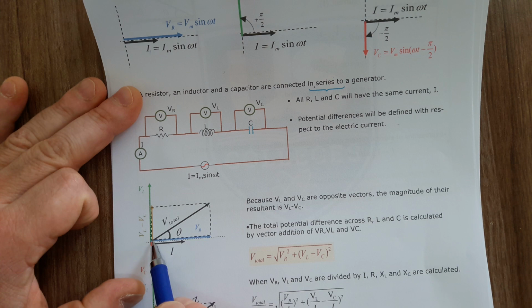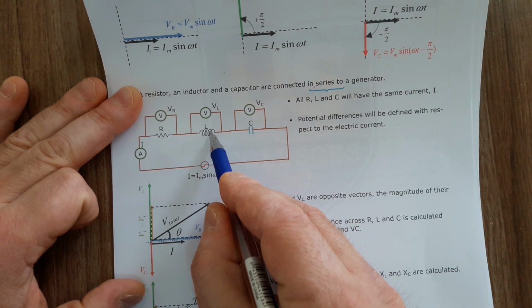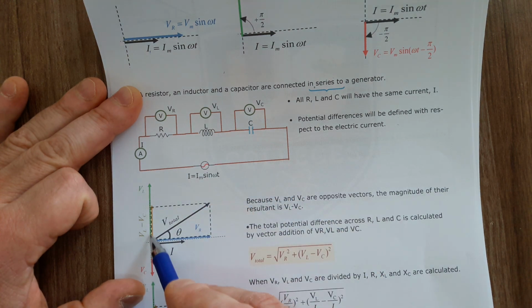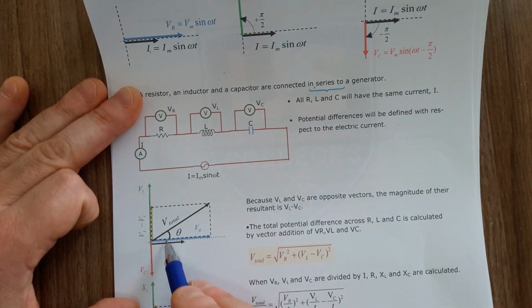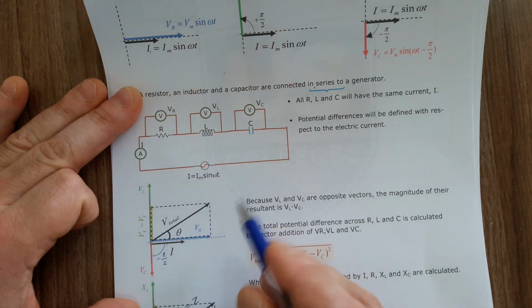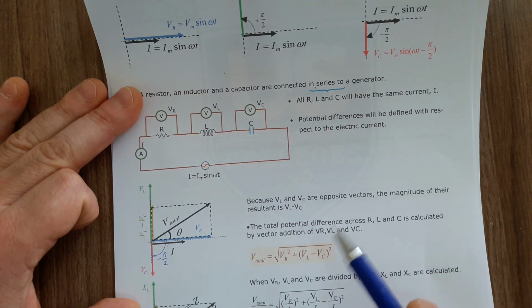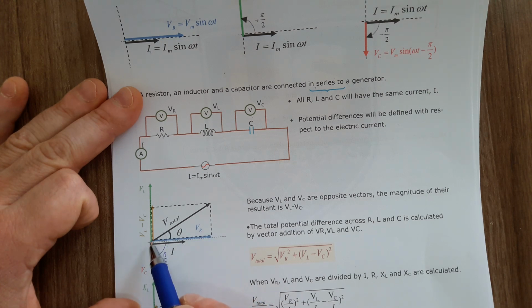In the resistor, potential difference and electric current are in phase. But in a coil, pure inductor, potential difference is leading the electric current by pi over 2. In a capacitor, potential difference lags behind the electric current by pi over 2. So this is the phasor diagram of this RLC series circuit. VR is in phase with the current. VL is leading the current. VC lags behind the current.